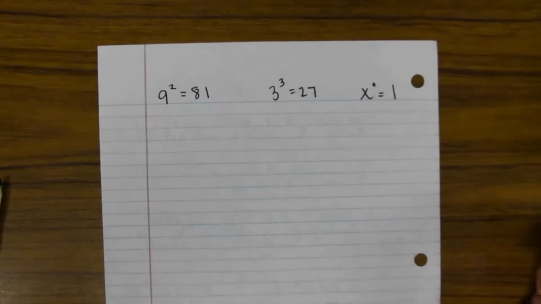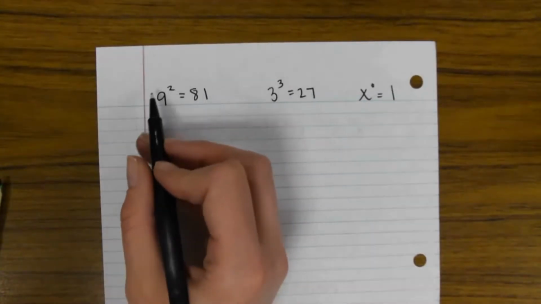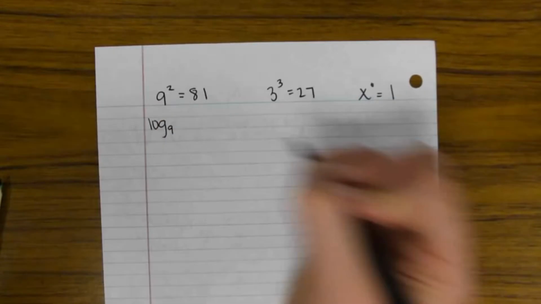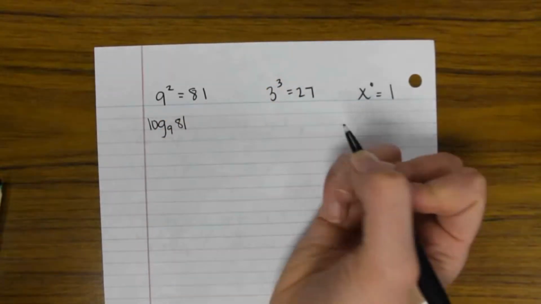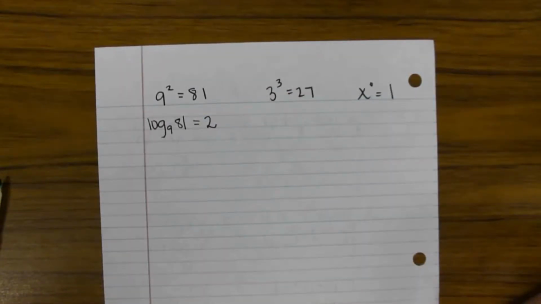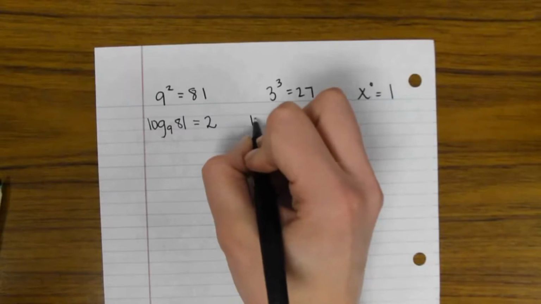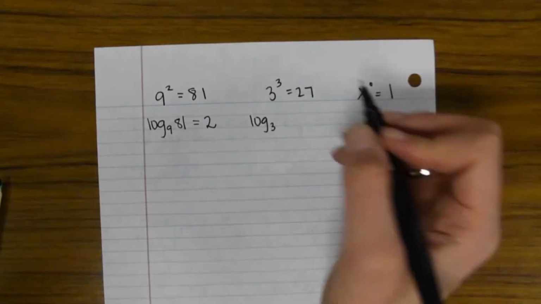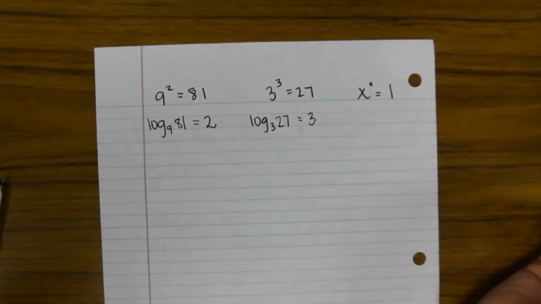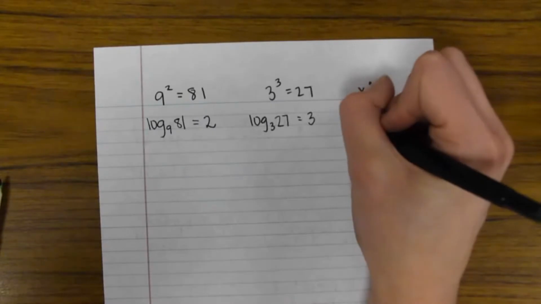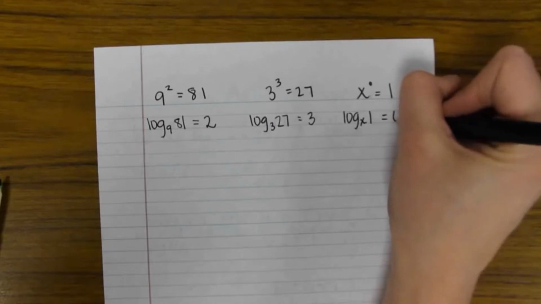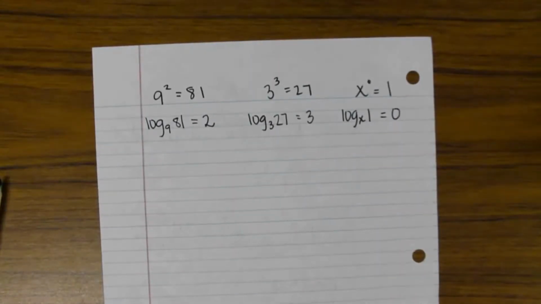Okay, let's check our work. If I want to rewrite this one, my base is 9, so I'm going to have log base 9. The answer is 81. And this is going to equal 2 because that's our exponent. The base here is 3, so we're going to have log with a base of 3. The answer was 27, and our exponent was 3. Our base here is x, so we're going to have log with a base of x. Our answer was 1, and the exponent was 0. And there we have it.